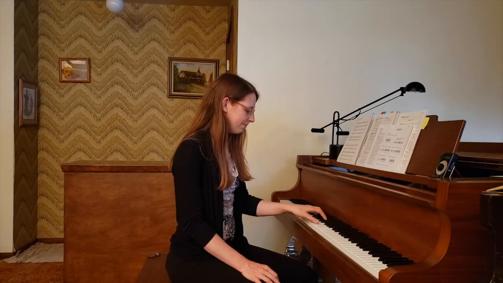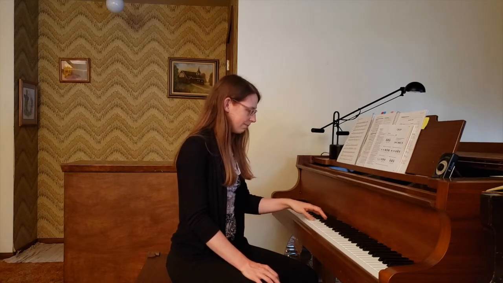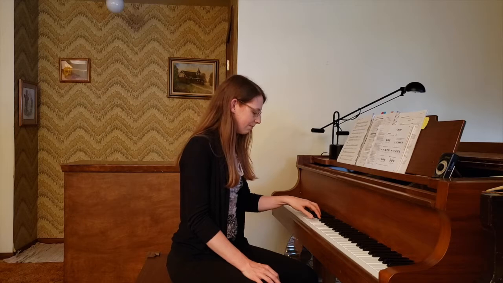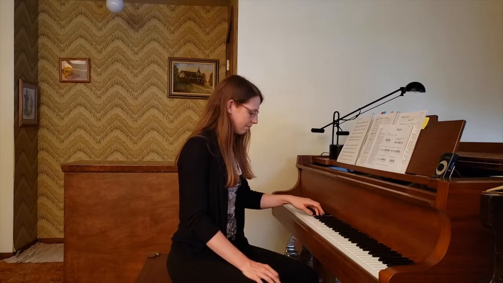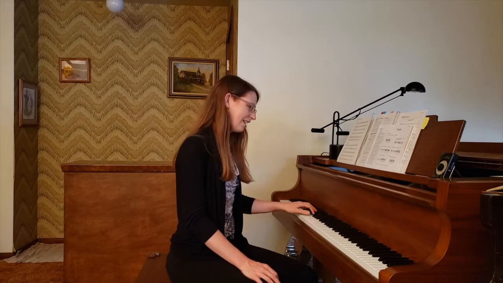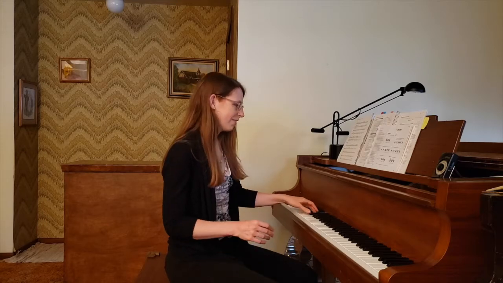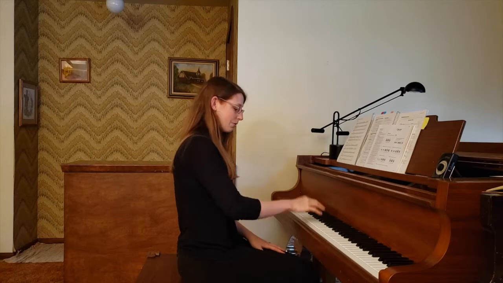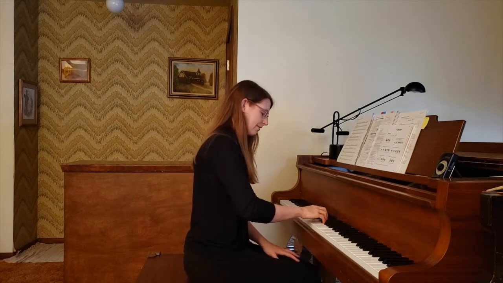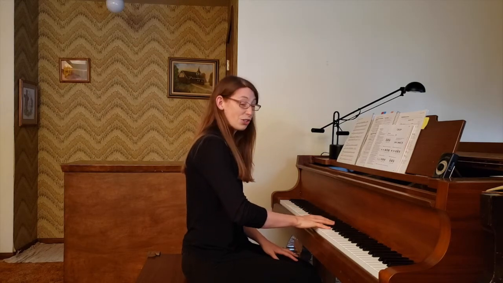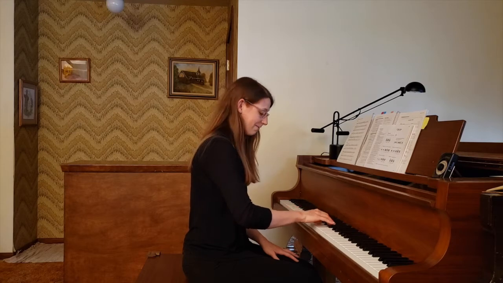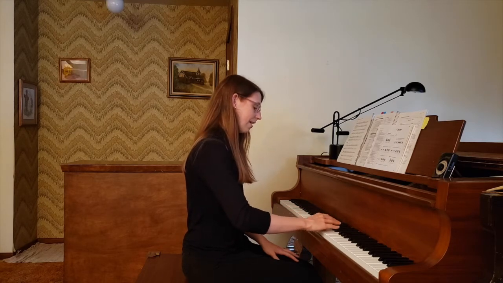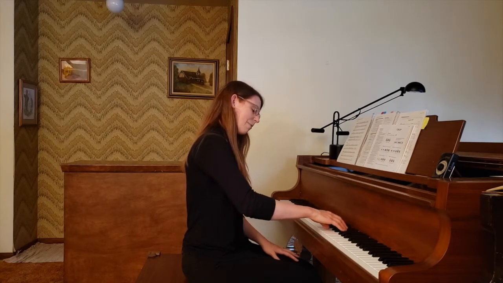Thumb, thumb, and then set of 2. So we're going to do those 2 things with this hand now. So same thing, 2 fingers, and your thumb. We're just doing 1 octave. Thumb, D flat, and back.